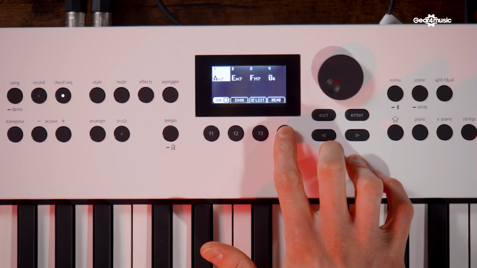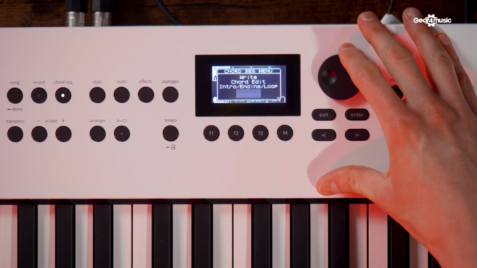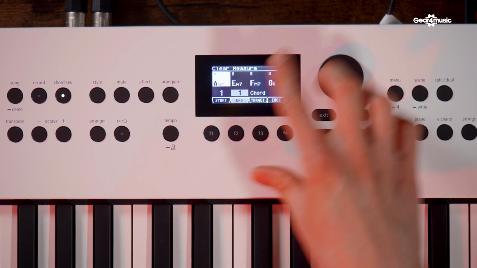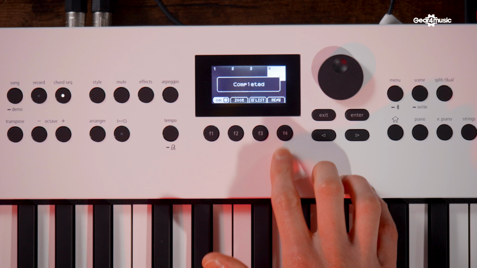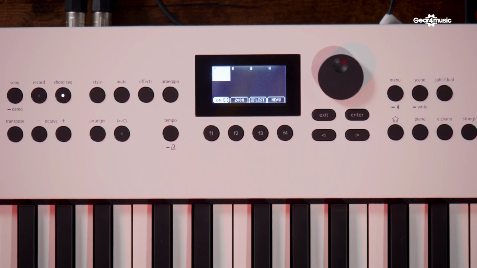So you can hear that's got a completely different kind of sound to it. And these can be really inspirational. But what's really great is it allows you to program your own chord sequences. So if I go to menu under the screen here, and let's go to utility and clear. And let's go to the end, clear all of these. So now we have no chords built into it.